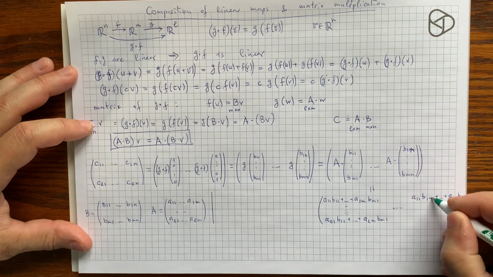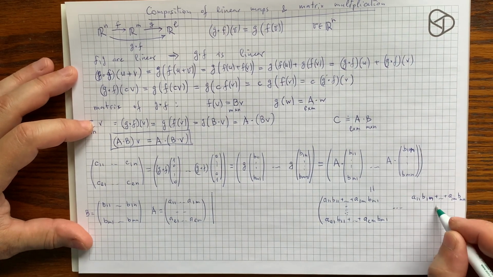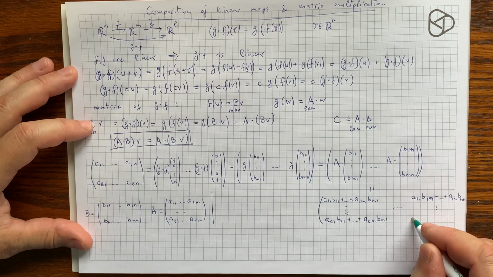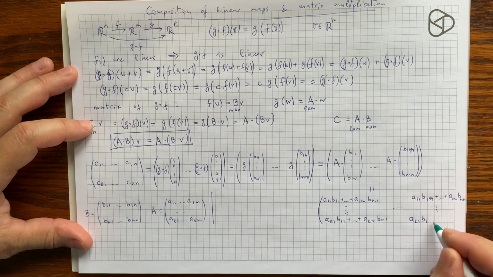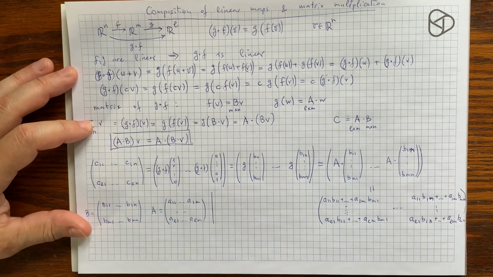Yeah, that's what I wrote incorrectly. And then all the way till the last component of this column, where we'll have AL1 B1n all the way to ALM BMn. And that is the end of the matrix.